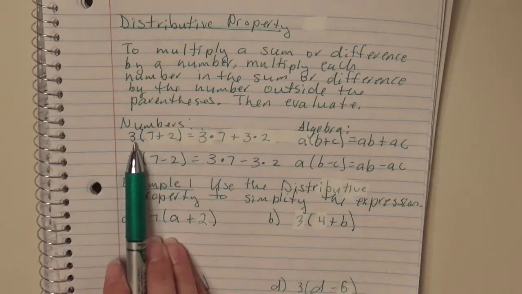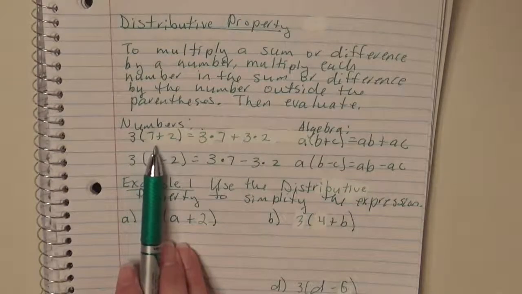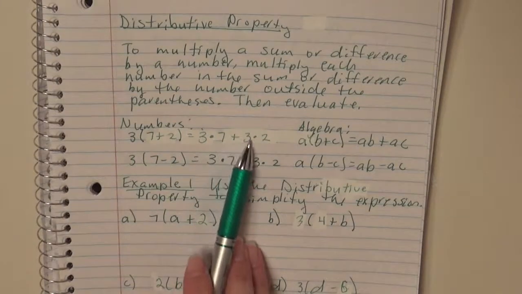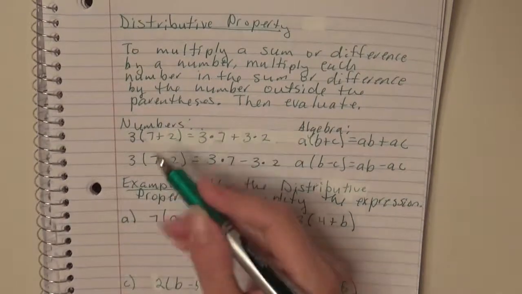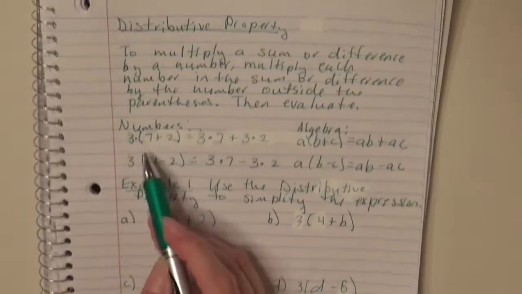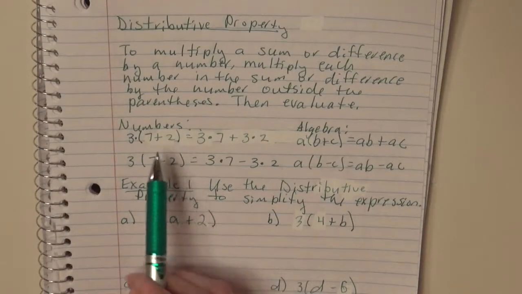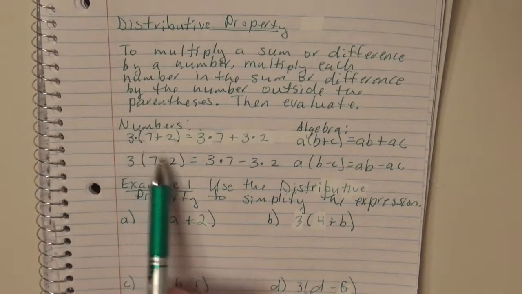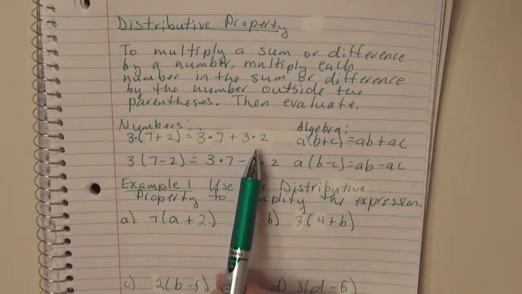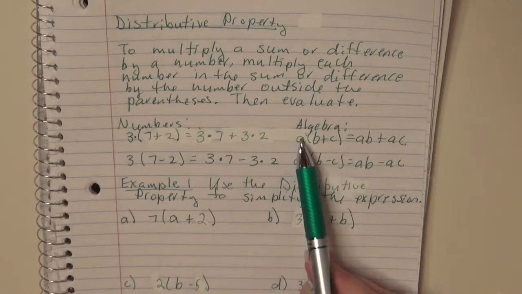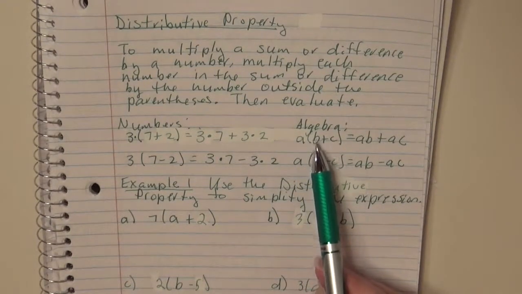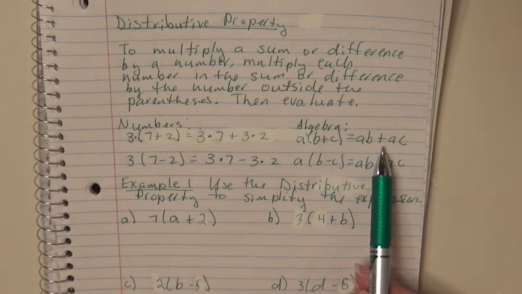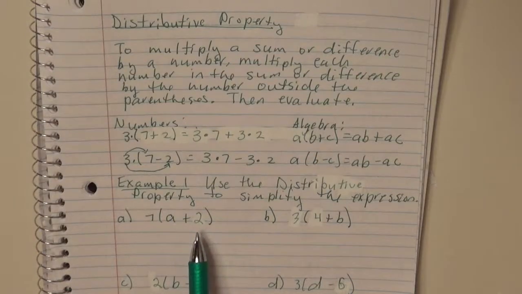Now this can be written using numbers as 3 parentheses 7 plus 2 close parentheses equals 3 times 7 plus 3 times 2. So that just means that where we were multiplying 3 times this sum, this can also be done as multiplying each of these numbers by that 3. So 3 times 7 we wrote here, and 3 times 2 we wrote here. The algebraic way to say this is A times the quantity B plus C is equal to A times B plus A times C. Okay, so let's look at some examples.